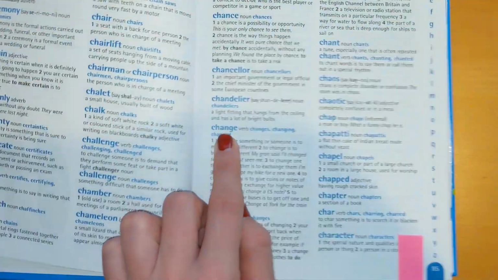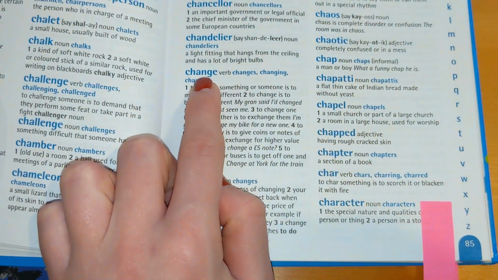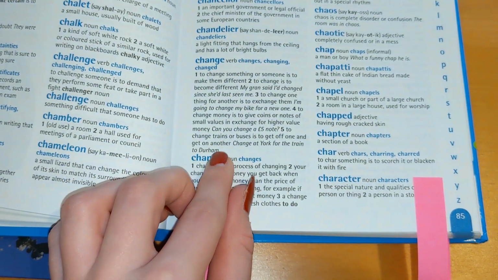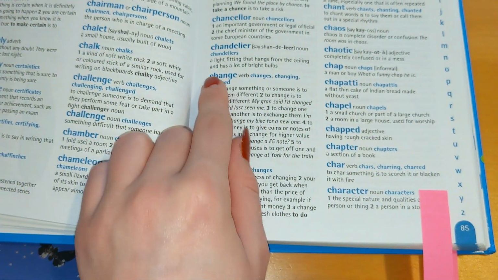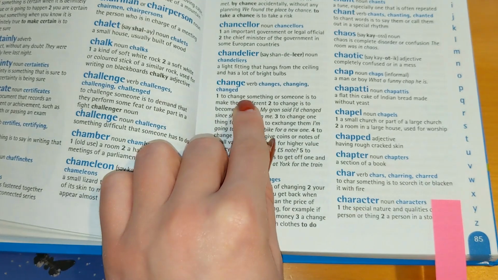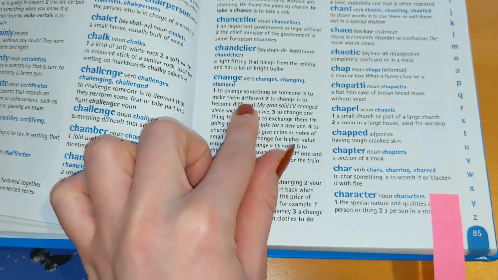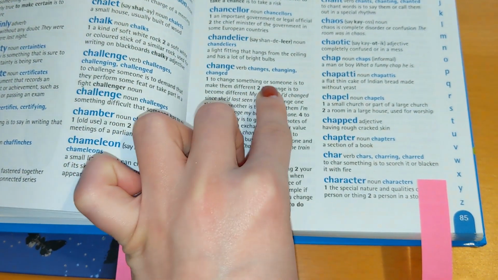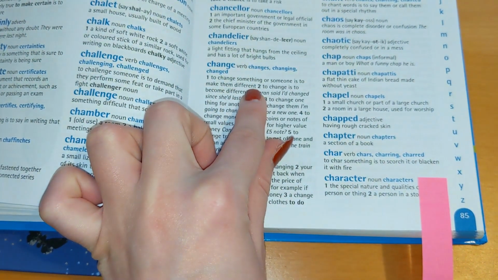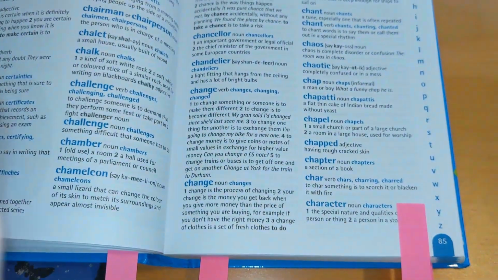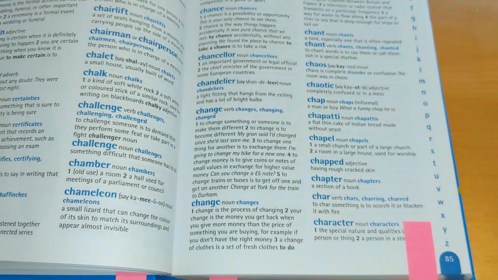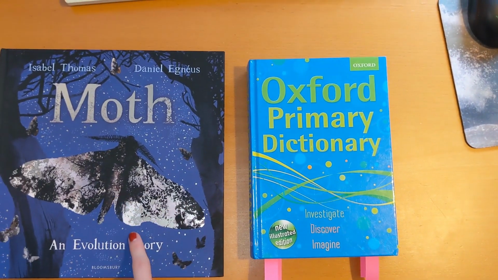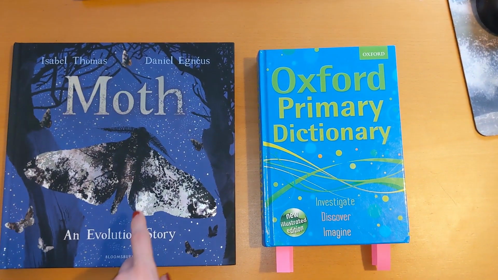Change. I found it. So when you find the word that you are looking for, it will then tell you what it means. It might give you quite a few different examples. So it's change. To change something or someone is to make them different. That is the definition of the word change. So I now know what the word change means, so I'm going to add it to my list of words. The next word in moth that I want to find is the word adaptation.